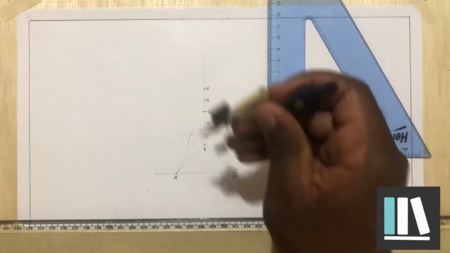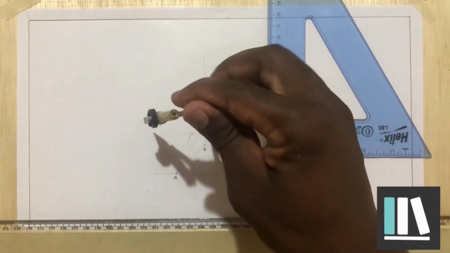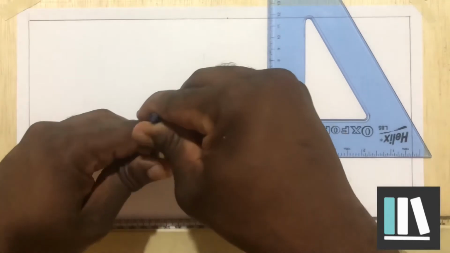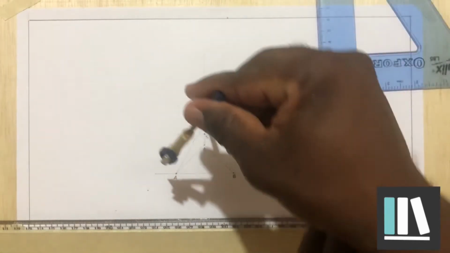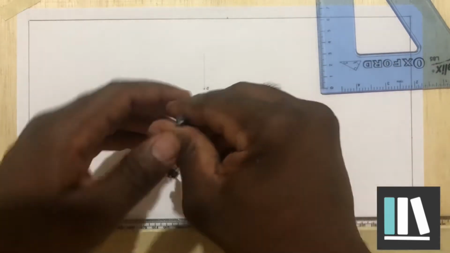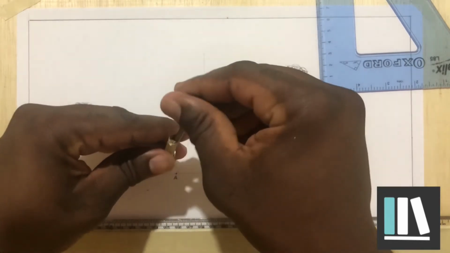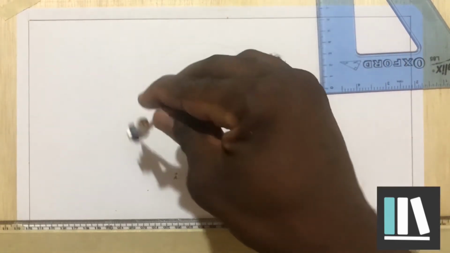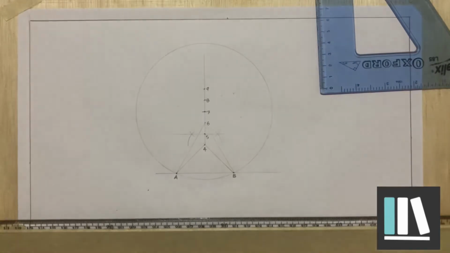Alright, so let's put the compass point at point 7. And the circle that you're going to draw should pass through points A and B. So I'm going to open the compass from point 7 to point A. And it should also pass through point B. Right? So I'm swinging. So this is the circle.